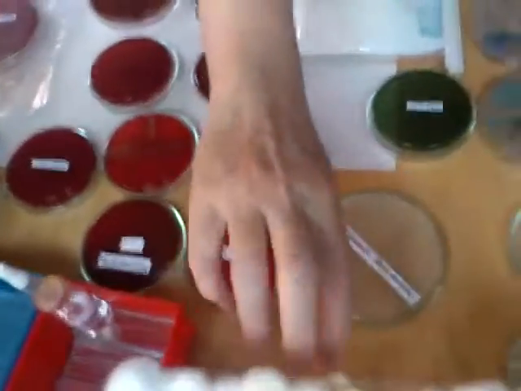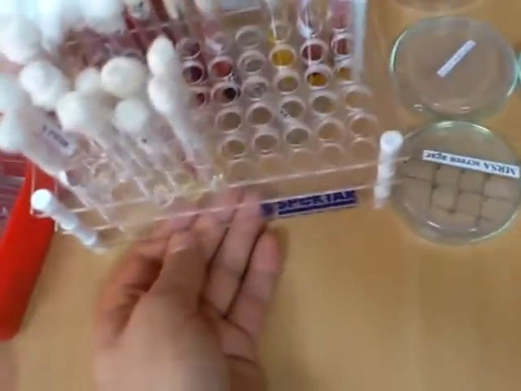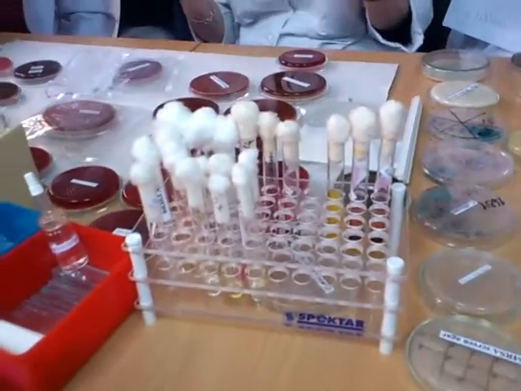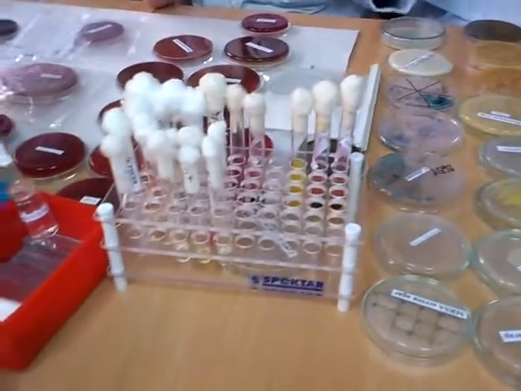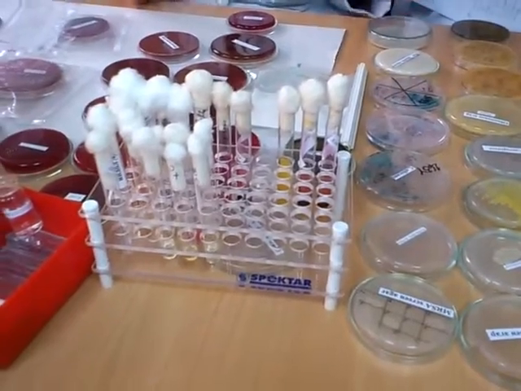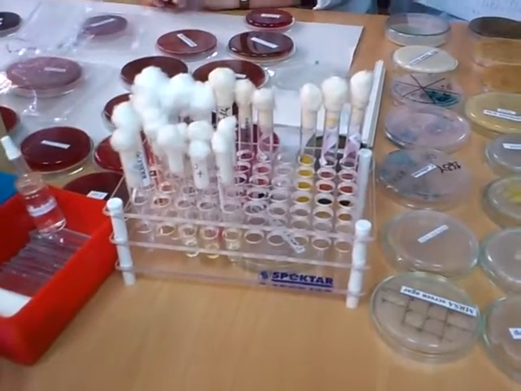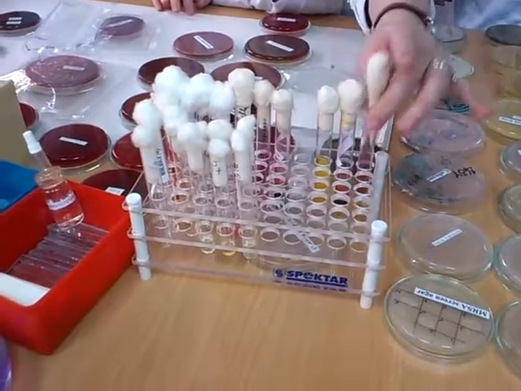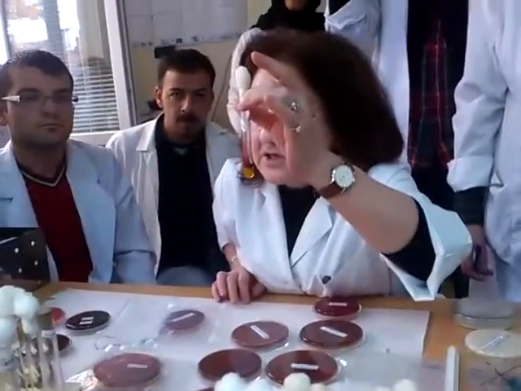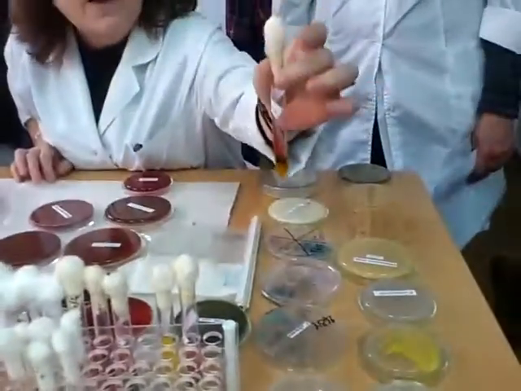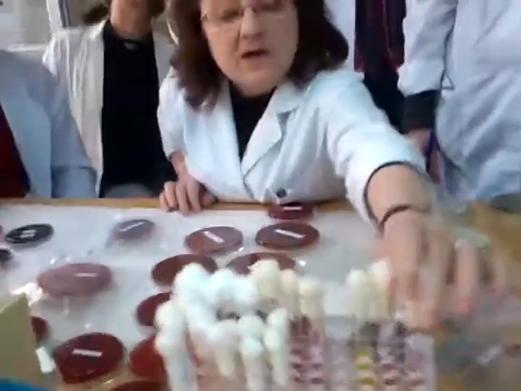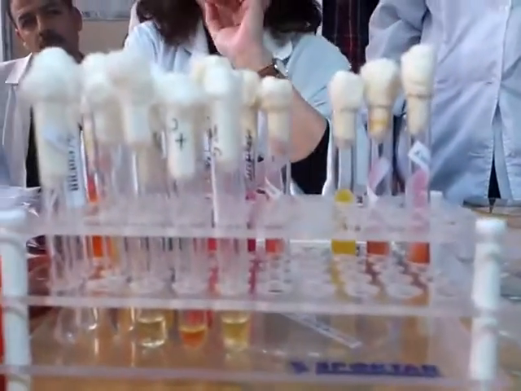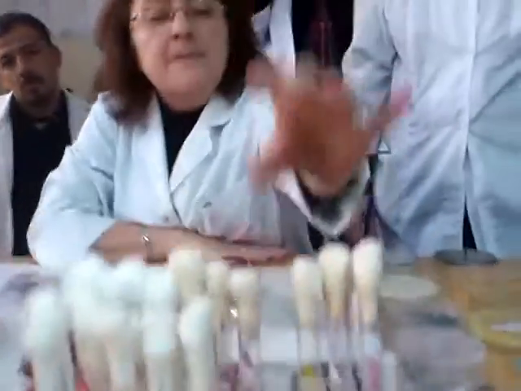So you should show me the Levine as differential media, lactose negative colonies, desoxycholate citrate agar with lactose negative colonies, and the Kligler of Salmonella. There are two groups of Salmonella: producers of hydrogen sulfide and non-producers of hydrogen sulfide, and a special strain which is Salmonella typhi with this black ring because of the hydrogen sulfide.